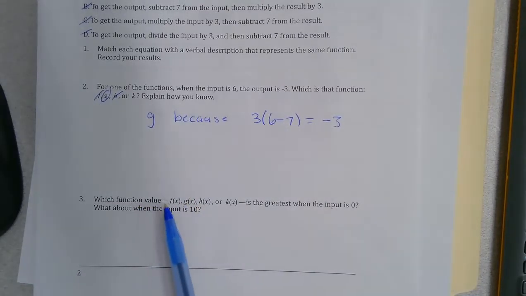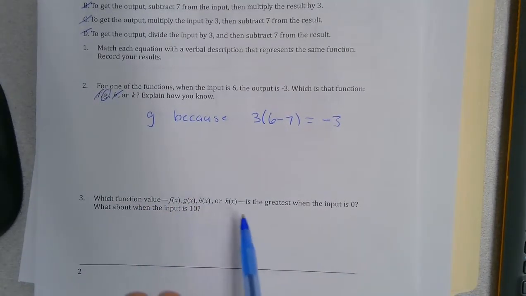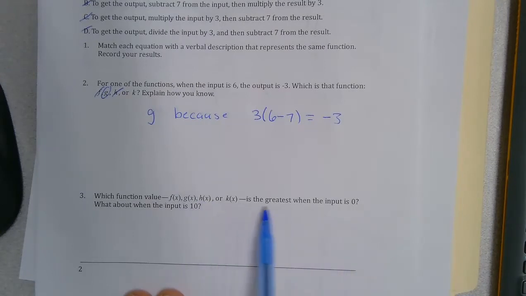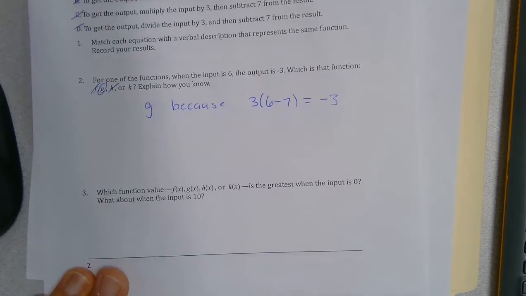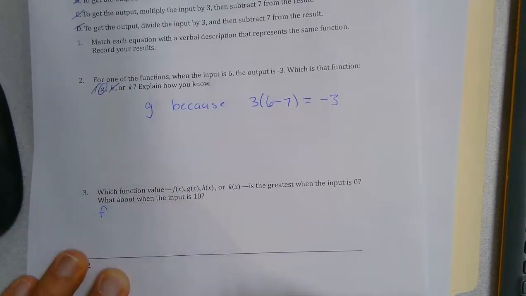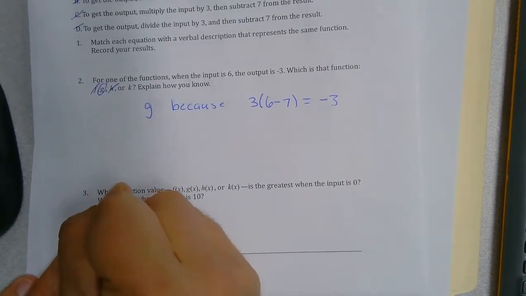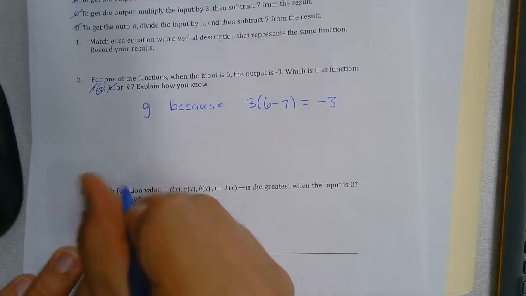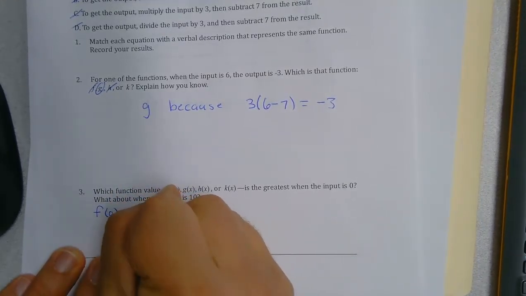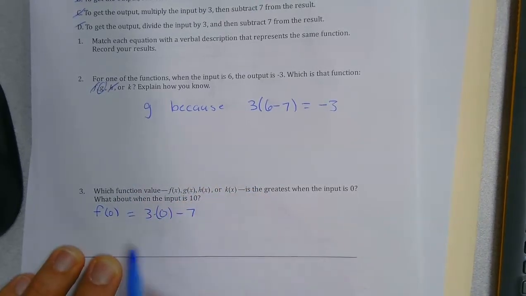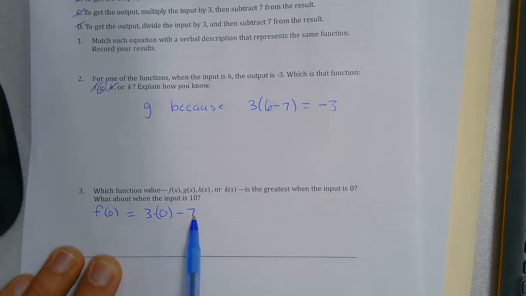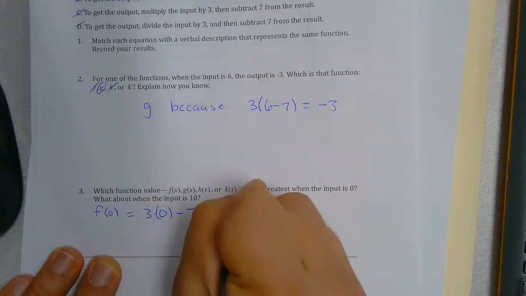So now, which function value is the greatest when the input is 0? So what about when the input is 10? So we just have to substitute that in. So if I look at F, so F of 0, we would go 3 times 0. Remember, that's our input, minus 7. So 3 times 0 is 0, minus 7 is -7.